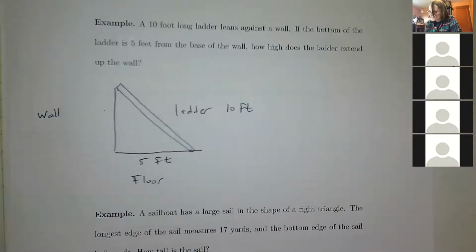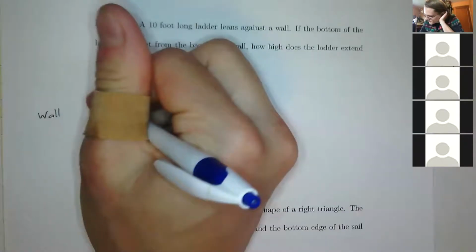How high does the ladder extend up the wall? So I'm asking you to find this distance.